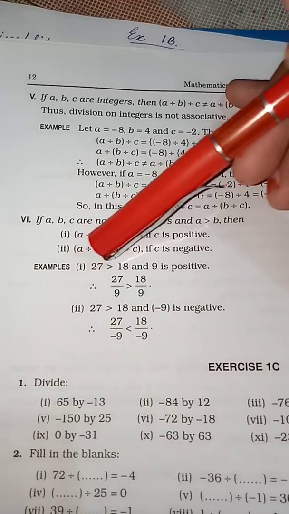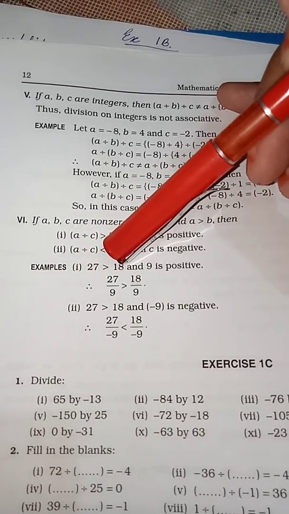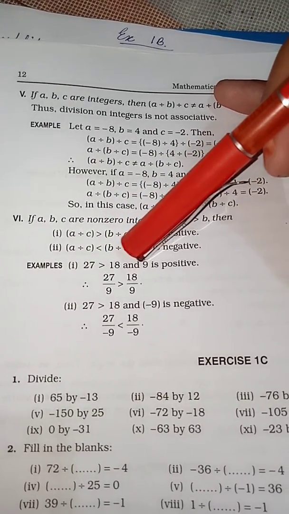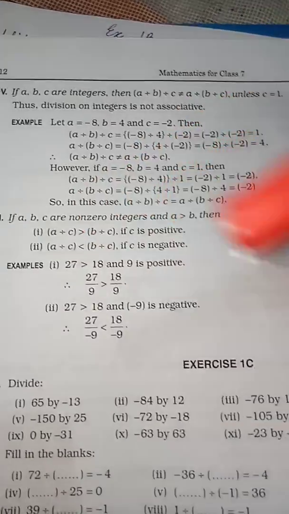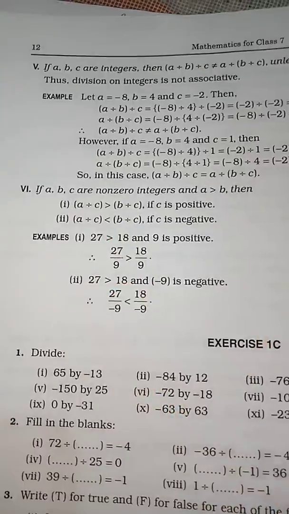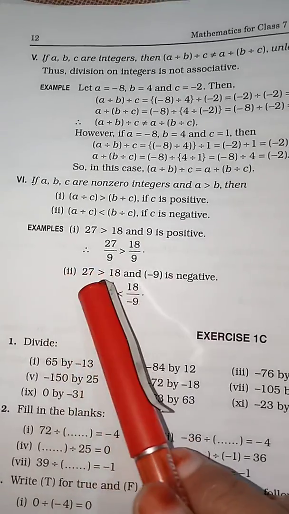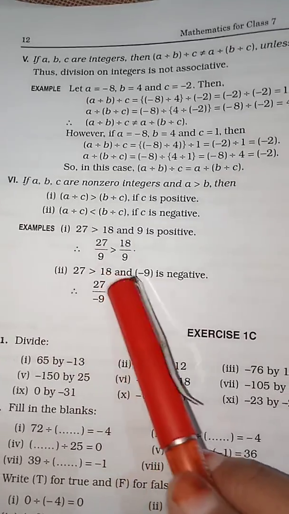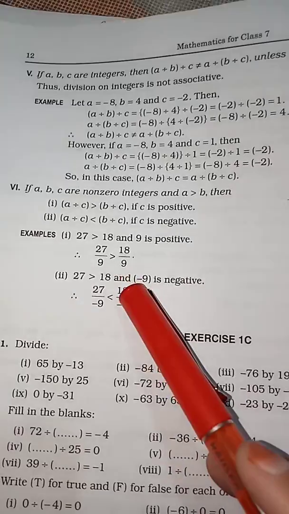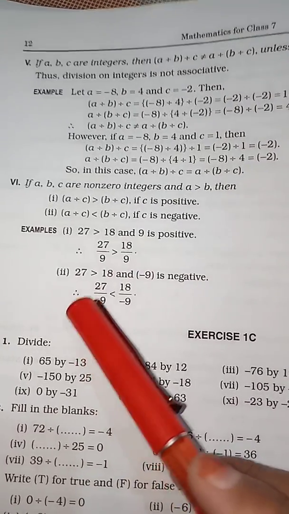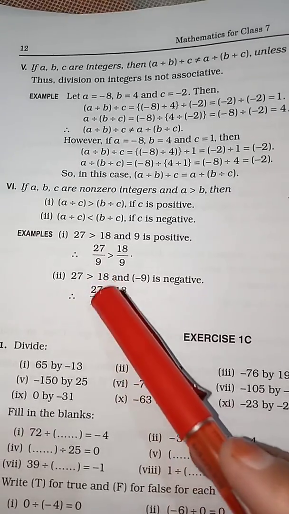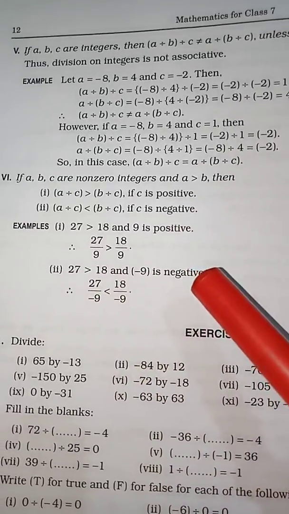For example, here 27 is greater than 18, and let's take the third integer as 9. So 27 by 9 is greater than 18 by 9. And for the second one, we can take 27 is greater than 18 and the third integer is -9. So 27 by -9 is smaller than 18 by -9. Fine.